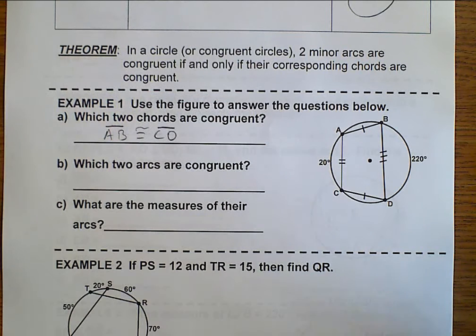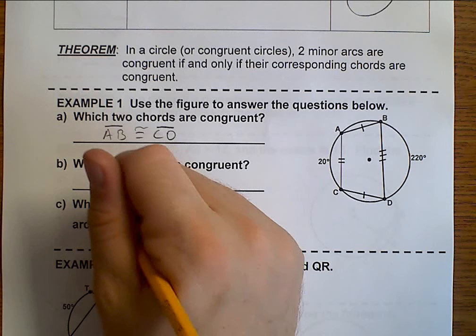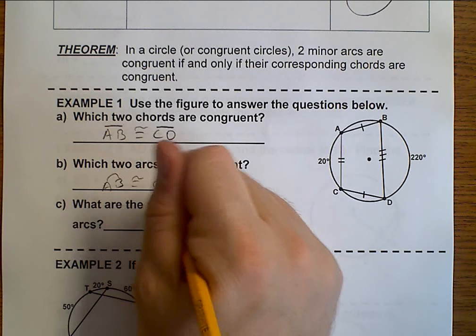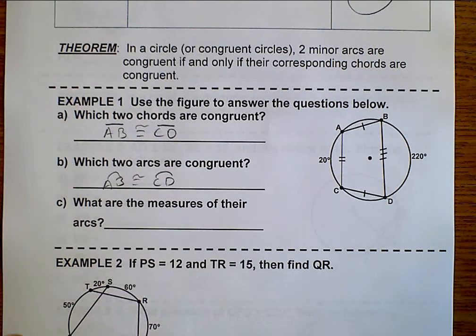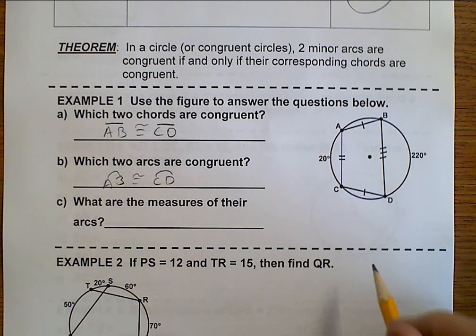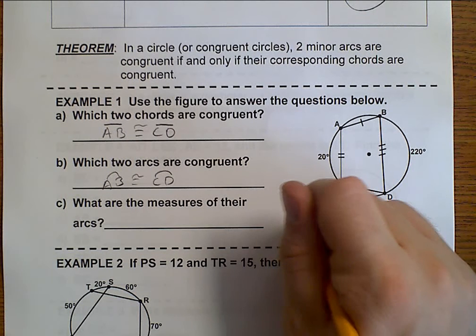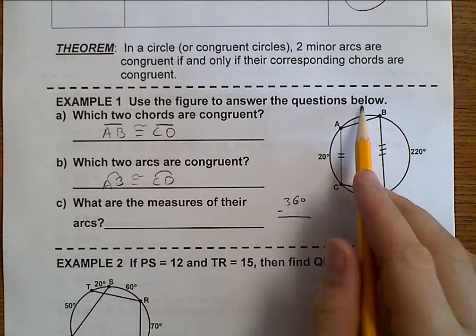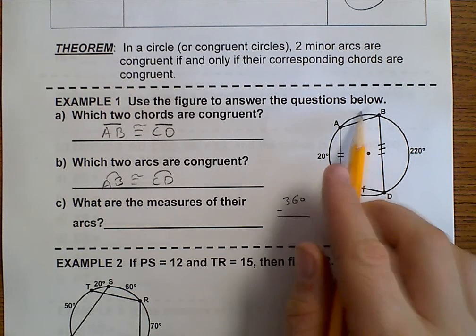So which two arcs are congruent? Well, that would be arc AB is congruent to arc CD. And I could have gone the other way. Well, now I need to know what the measure of these arcs are. Well, there are 360 degrees in a circle. So if I can figure out what everything else is, I can just subtract.